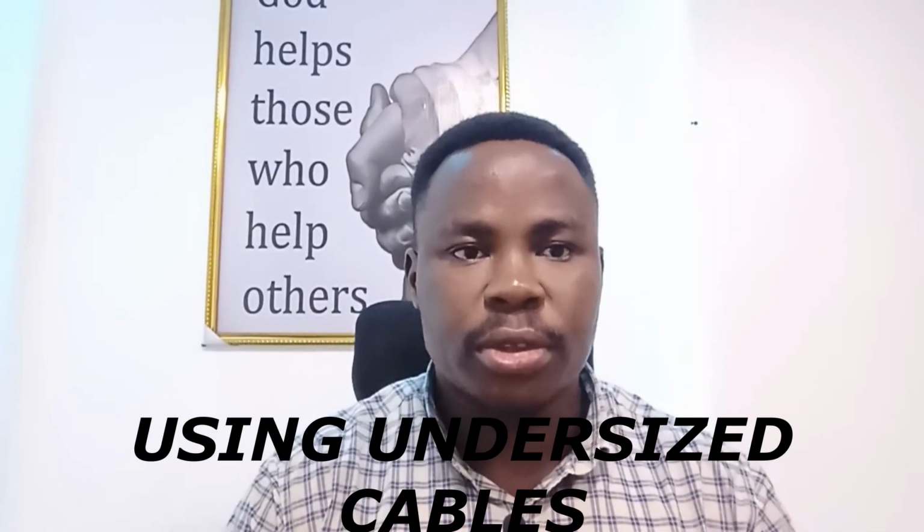Number three mistake is using undersized cables. Most installers use smaller cables for their installation, which cannot handle the amount of current that is going through the system. Using undersized cables is more dangerous than most people realize, most especially for low voltage solar systems, because low voltage implies high current, and high current requires thicker cable.